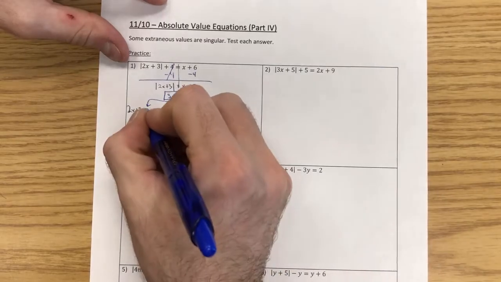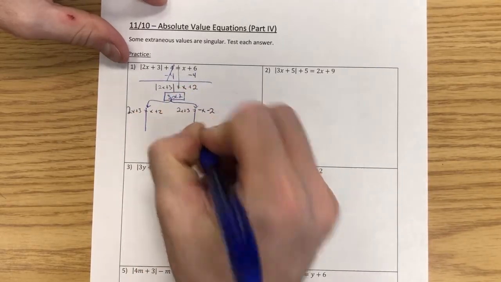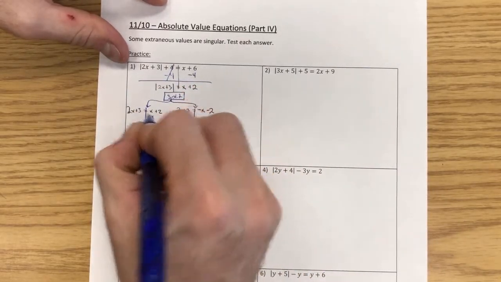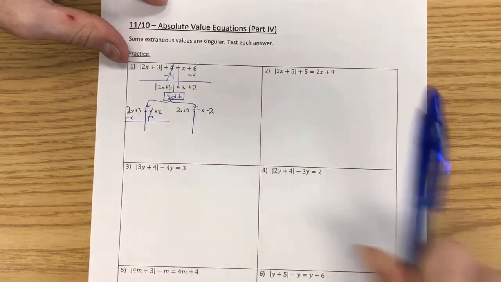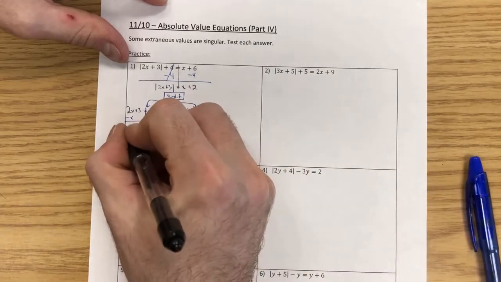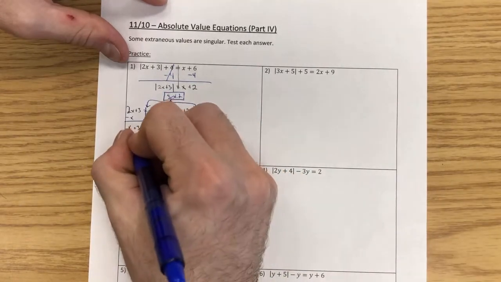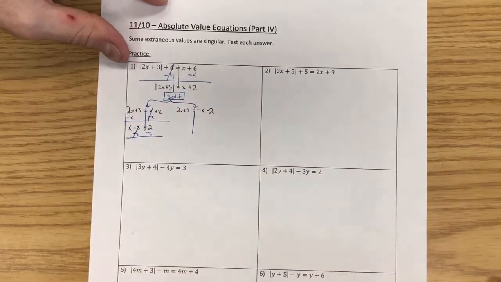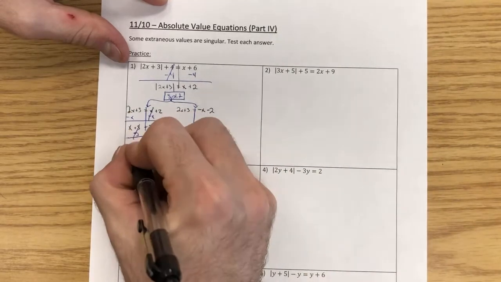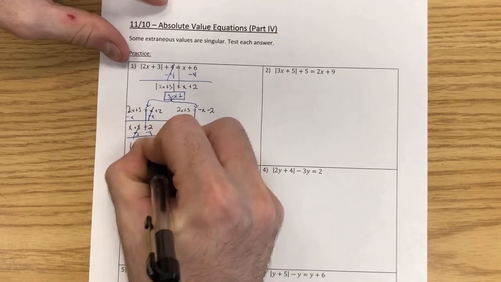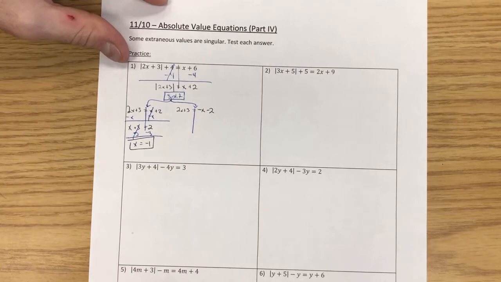Then what we do is we go ahead and solve each side. Now for this, I'm going to combine my x's, cancel those out. I'm left with x plus 3 is 2. Then I subtract my 3. That cancels out, and I have x is equal to negative 1. That's my first answer that I'm going to need to check.